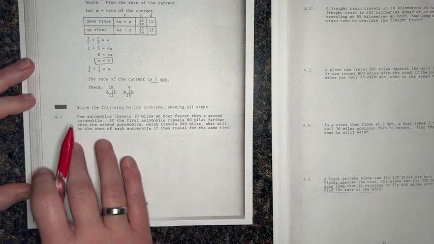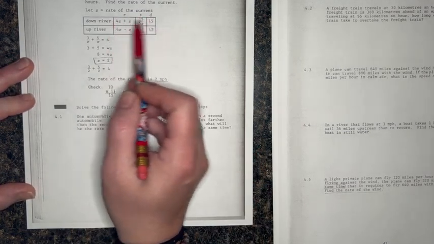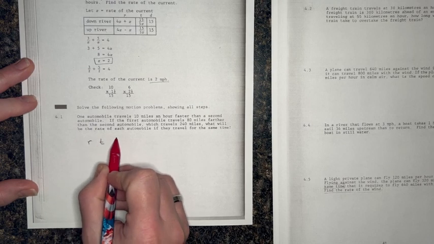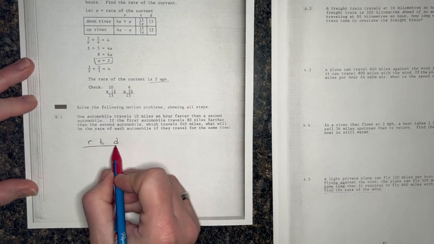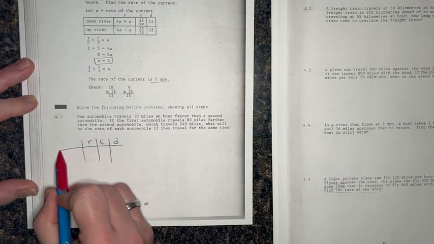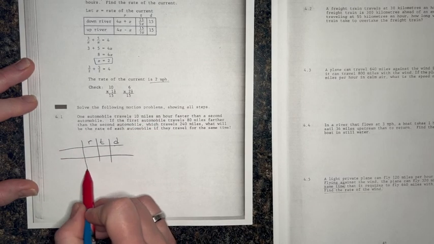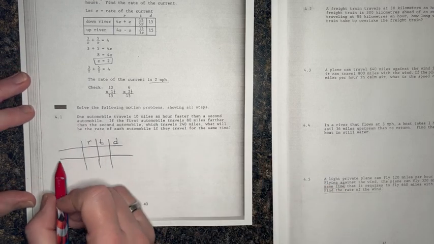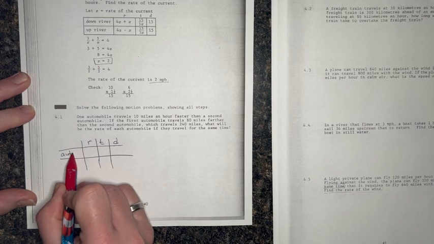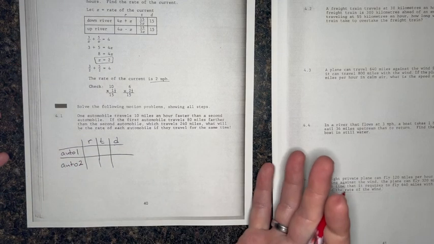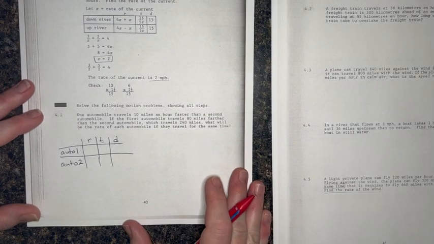So we are going to set up a chart similar to this, right? So we have rate, time, distance. Mine are a little bit more basic than the book, but that's okay. Whatever gets you through it, right? So automobile number 1, and we have auto 2. That's what they gave us. So we've got our chart started.